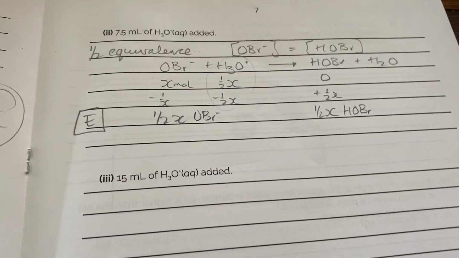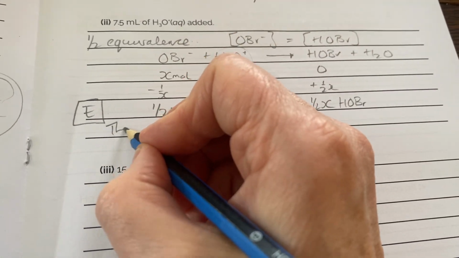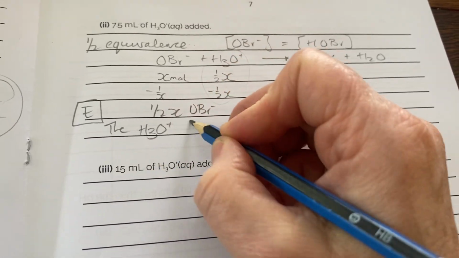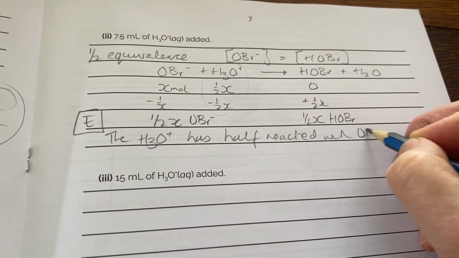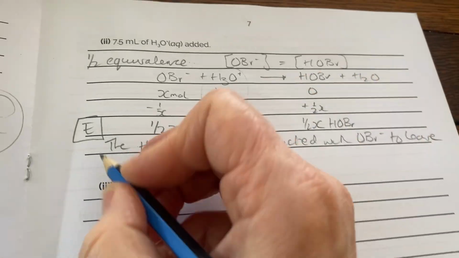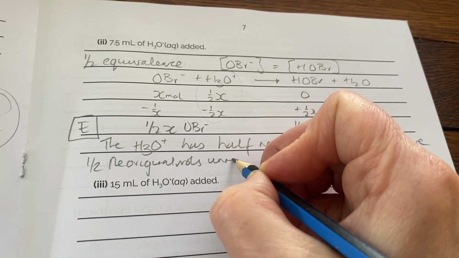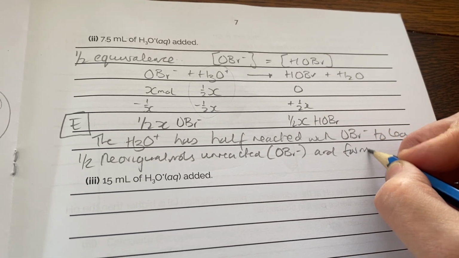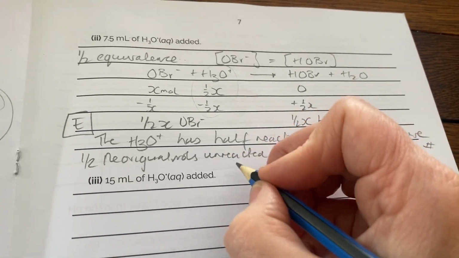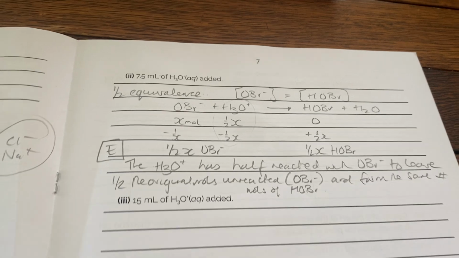So that's one way you could have kind of shown it. I'd prefer you to write it in words as well. So that would be the H3O plus has half reacted with the OBr minus to leave half the original moles unreacted, that's OBr minus, and form the same number of moles of HOBr. So something like that. So the explanation needed to be there as well.